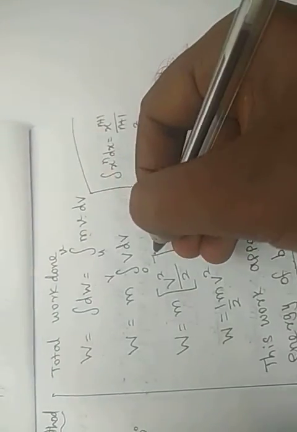This is similar to the integral of x power n into dx, which is x power n plus 1 by n plus 1. So the integral of v into dv, we are going to integrate v with respect to velocity. So v squared by 2, that is v power 1 plus 1 by 1 plus 1, v squared by 2, with the limits 0 to v.